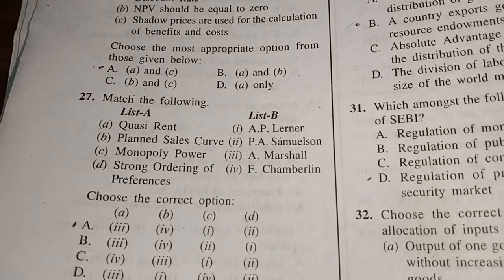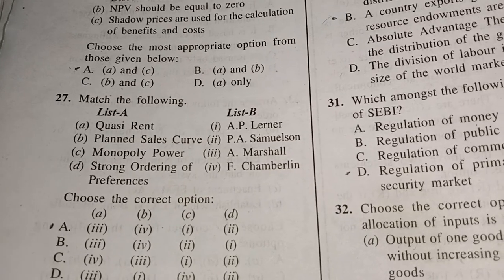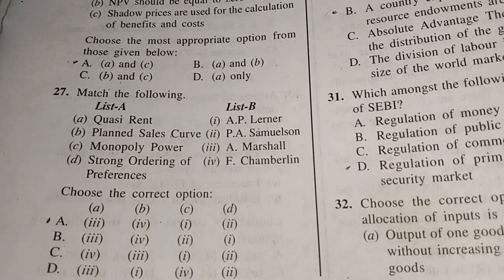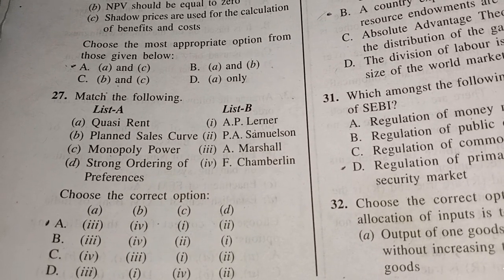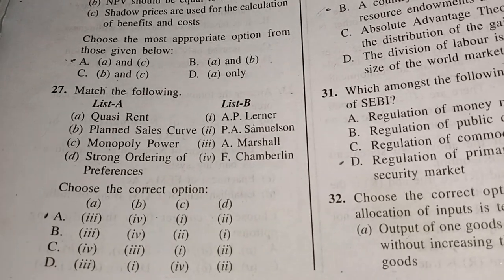Match list. Quasi rent. 3. A. Marshall planned sales curve. 4. F. Chamberlain monopoly power. 1. A. P. Lerner strong ordering of preferences. 2. P. A. Samuelson.